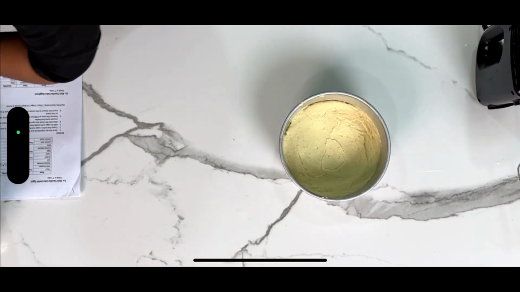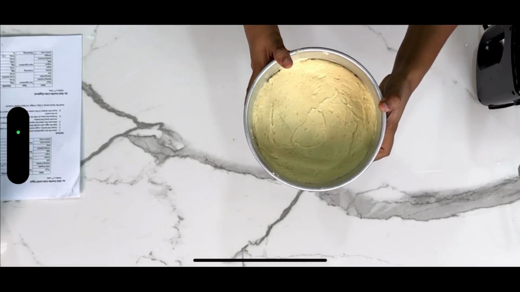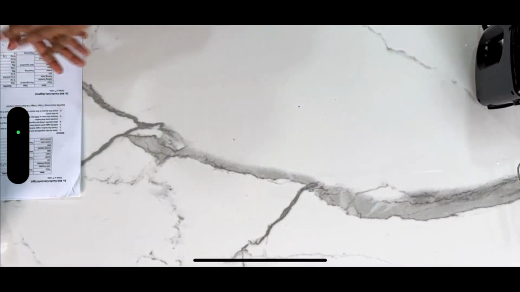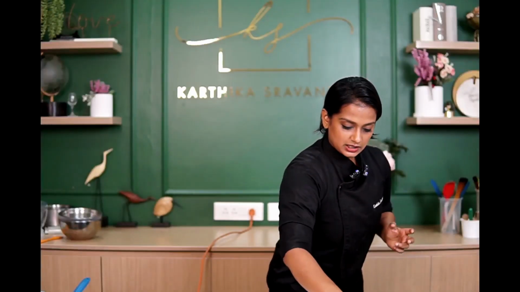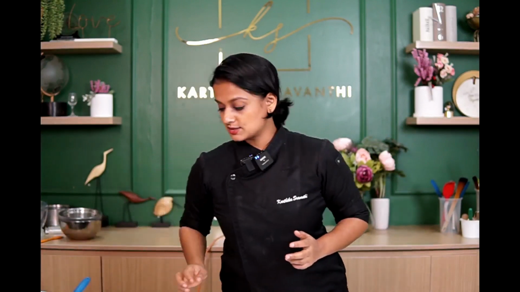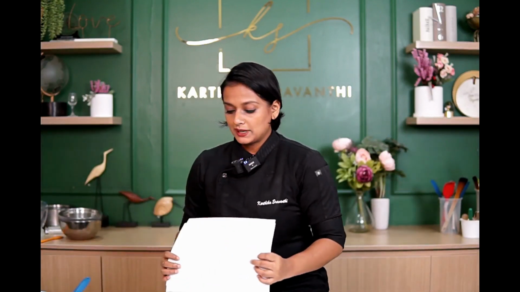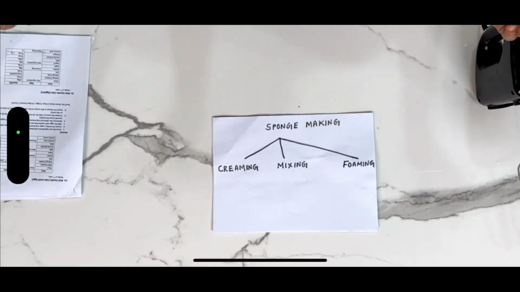Okay, I'll come to all of your questions in a while. Now this is going to go into the oven to bake. We'll do a quick session on the roles of the ingredients and why we do certain steps in a certain way. Basically I want to show you some flashcards so you can remember. You can take screenshots and keep.